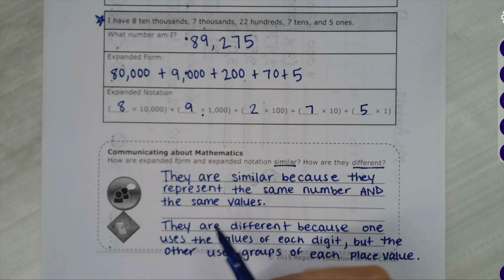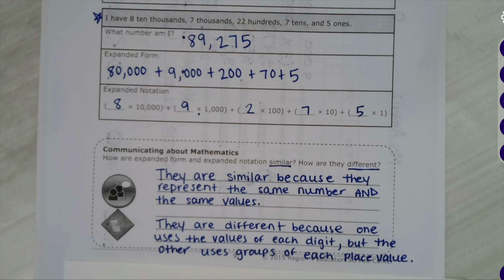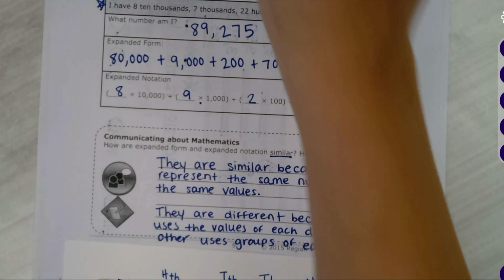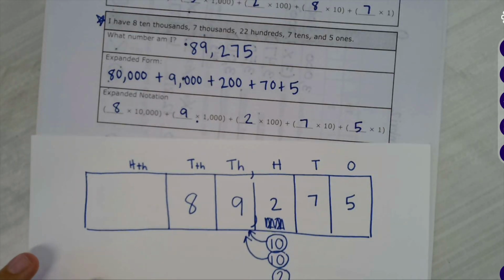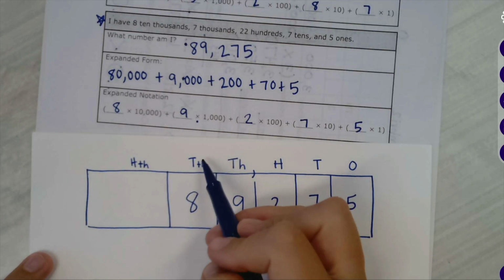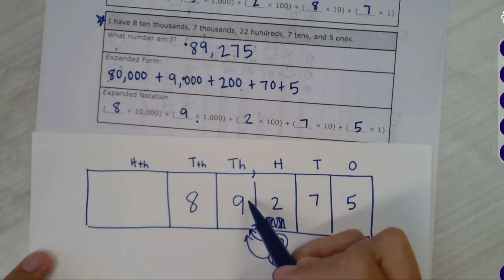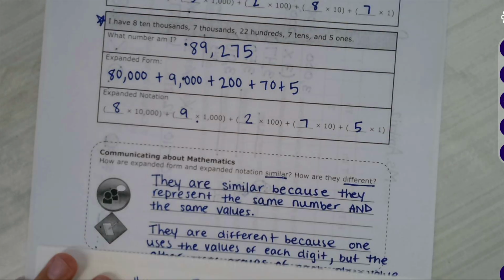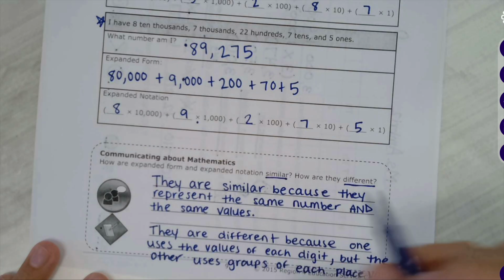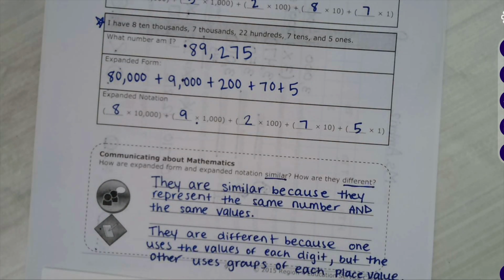But the other, expanded notation, uses groups of each place value. Like what I showed you here. There is 8 groups of 10,000s, 9 groups of thousands, 2 groups of 100. So expanded notation just shows how many groups of each place value block there are.